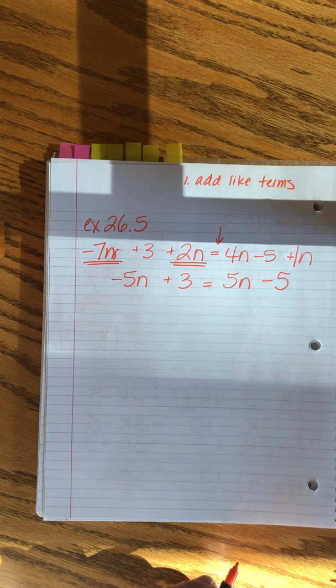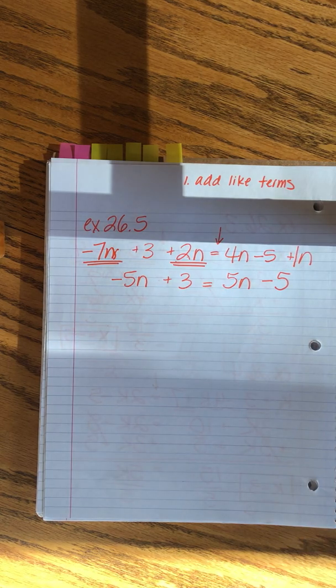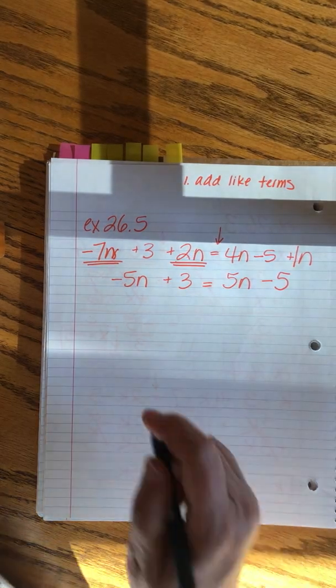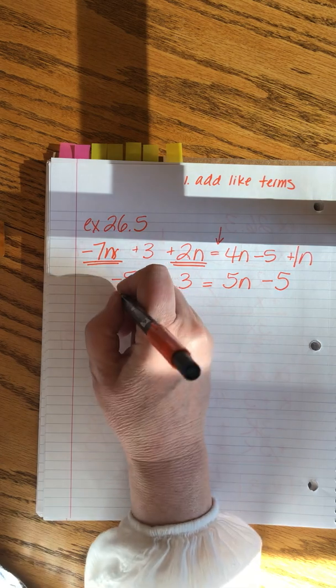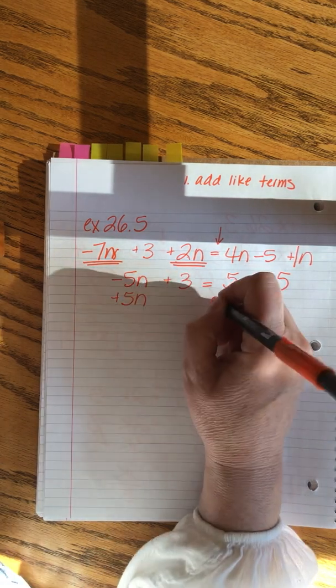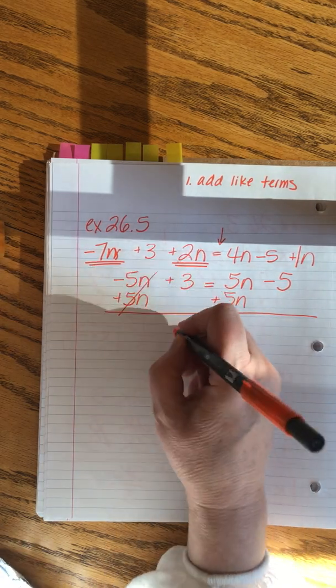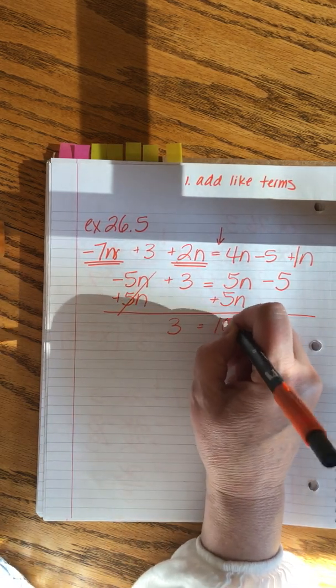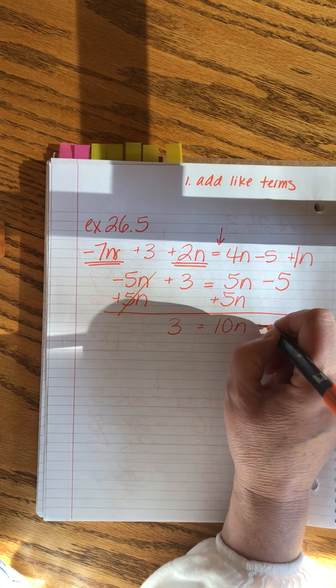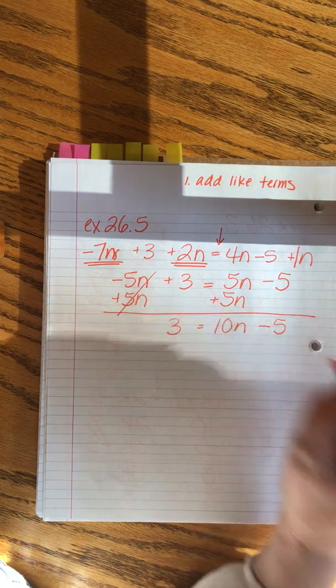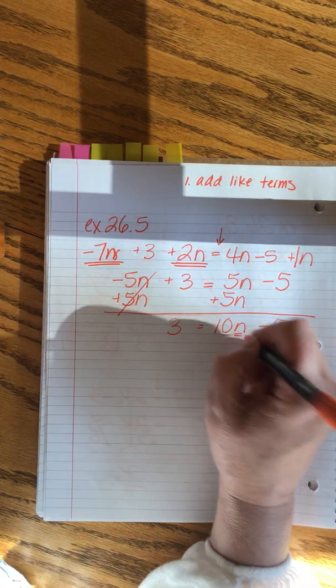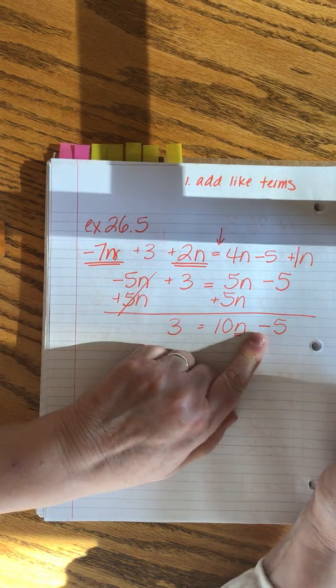Now what we'll do. Again, I don't like the negative sign here. So I'm going to add 5n to both sides. That cancels, and we get 3 equals 10n minus 5. And again, there's my letter. It's okay if the letter's on the right side or the left side.